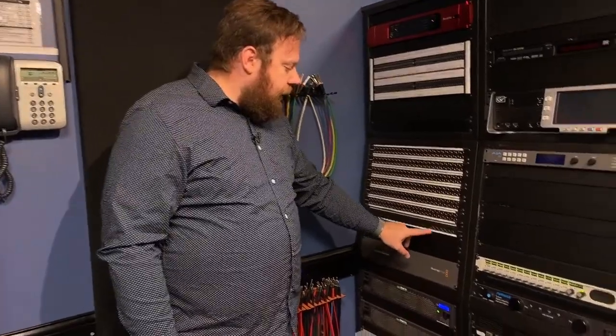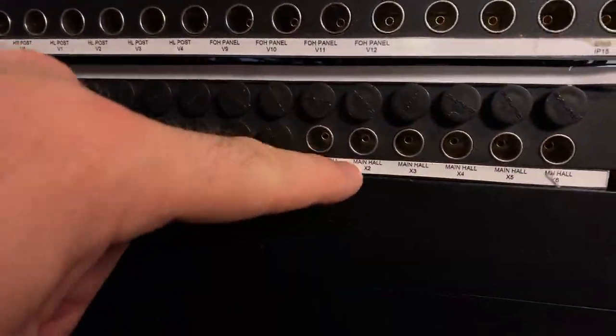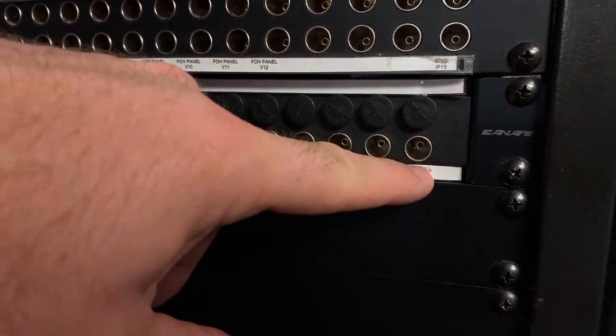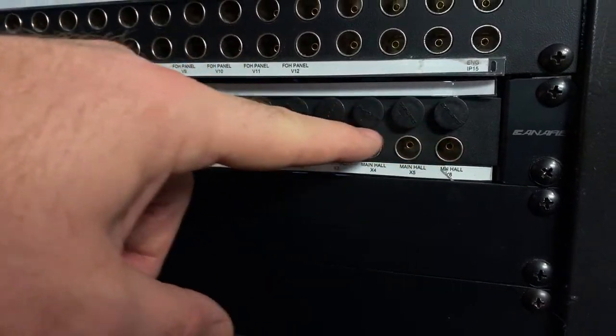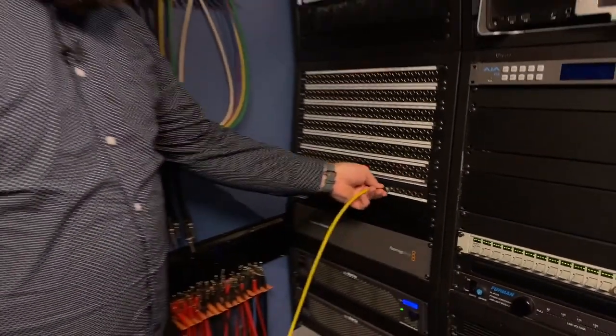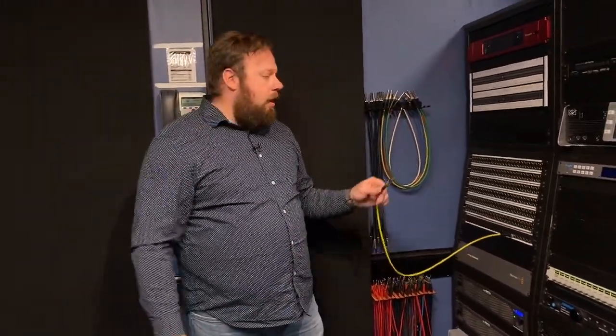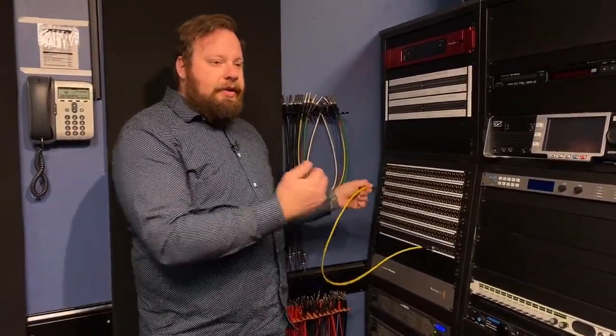Let me show you this right here. These are called our X points. X1, 2, 3, 4, 5, and 6. These X points are auxiliary points that we can just patch something to or from, they're both ways, and then bring it into our system or let it leave our system and send it out that way.